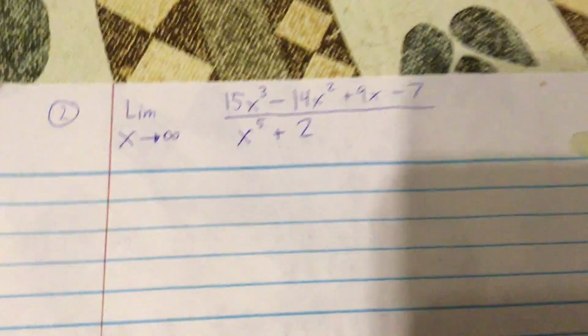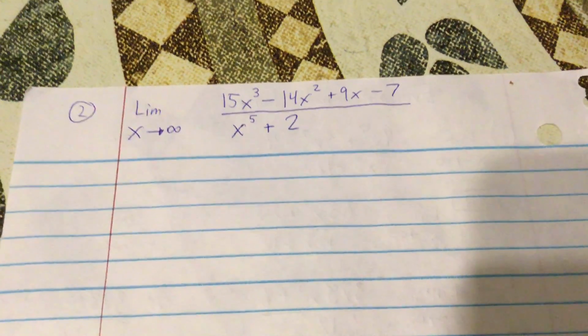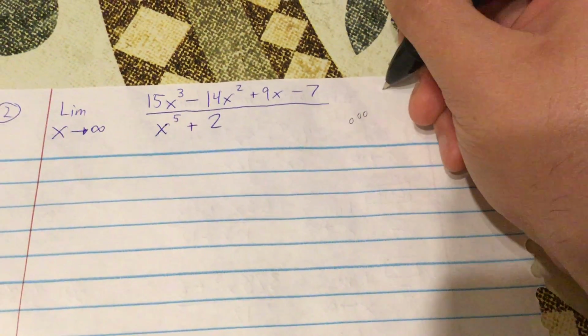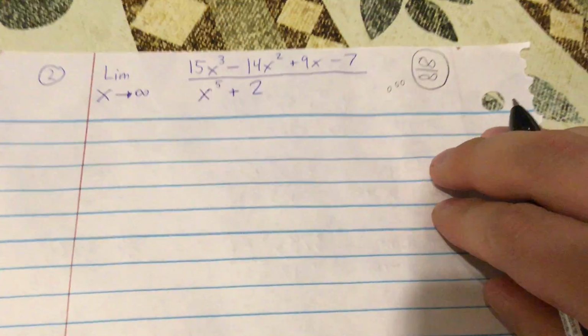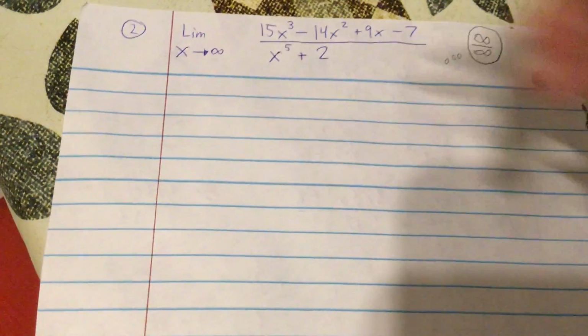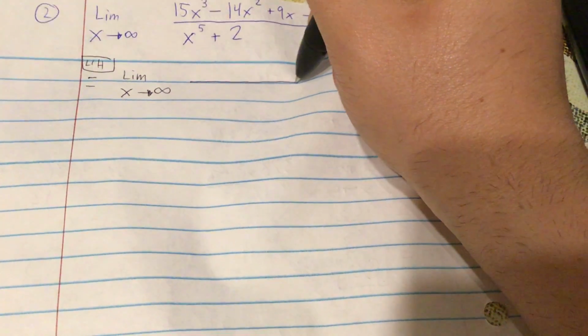Okay? So, problem number 2. The limit as x approaches infinity for 15x cubed minus 14x squared plus 9x minus 7, over the denominator. Well, let's just be real. If I plug in x equals infinity, I'm going to get infinity over infinity, which is an indeterminate form. So an indeterminate form, infinity over infinity, means that I can always turn to my good buddy L'Hopital to bail me out. So if I apply L'Hopital's rule to this equation, that means I take the derivative of the top and the derivative of the bottom, and hopefully that problem goes away.